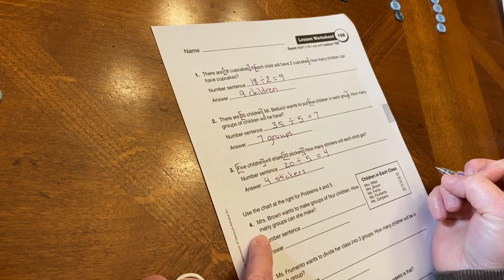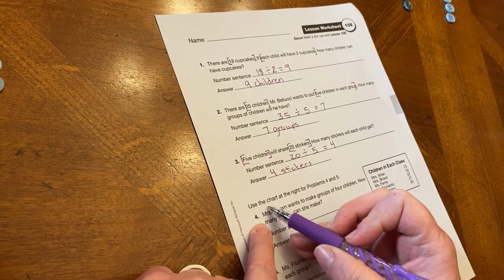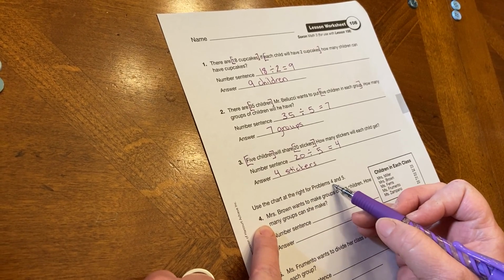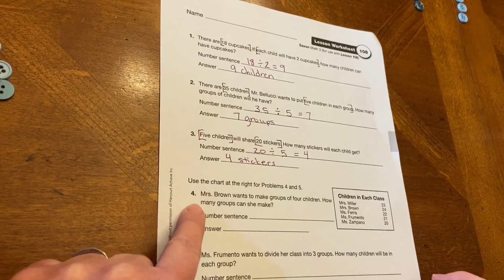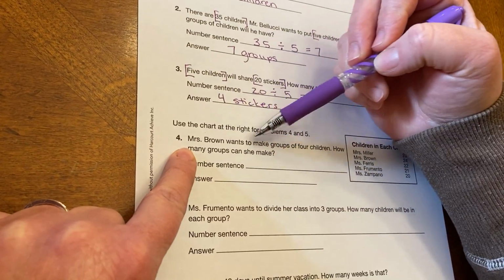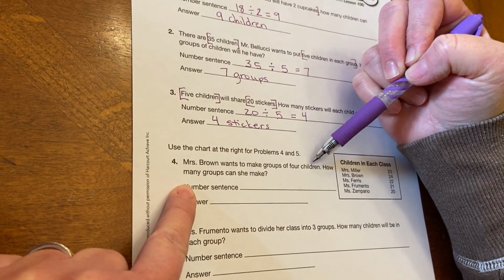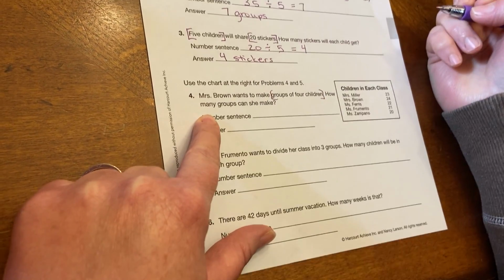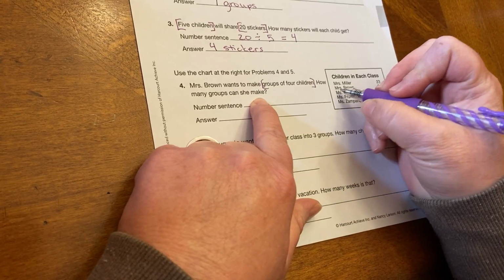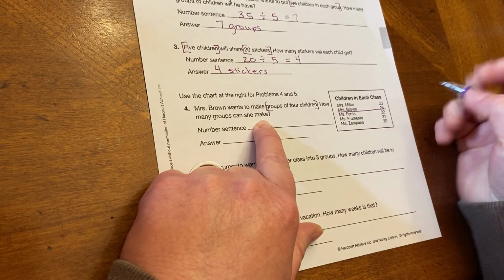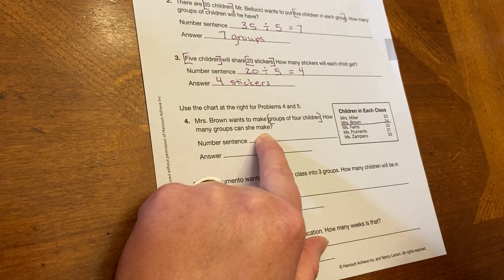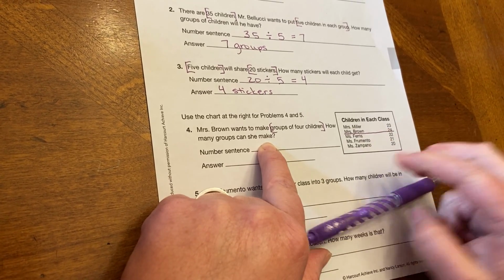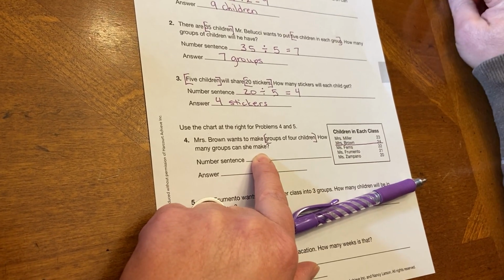Okay. On number 4, we're going to use the chart at the right for problems 4 and 5. So on question number 4, Mrs. Brown wants to make groups of 4 children. Okay, so let's bracket the groups of 4 children. How many groups can she make? Well, we know that Mrs. Brown has 24 children in her class. So I'll need 24 buttons to represent my 24 children.